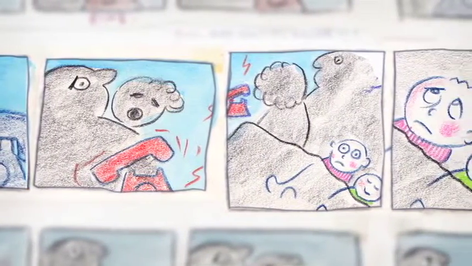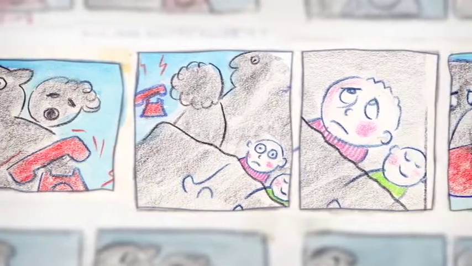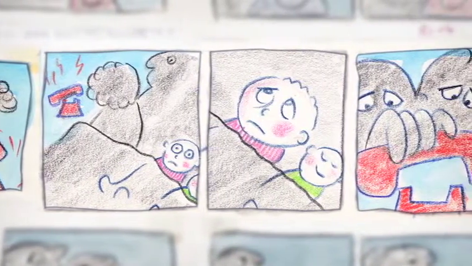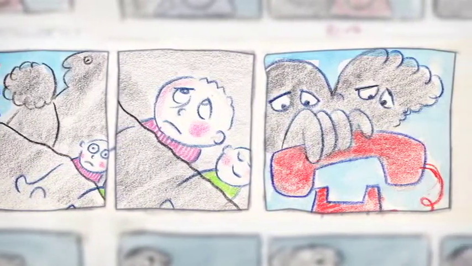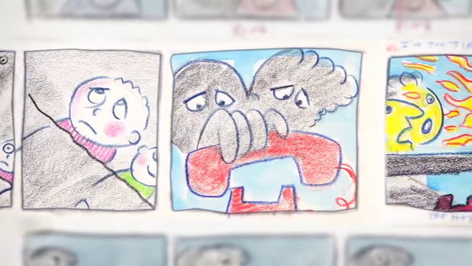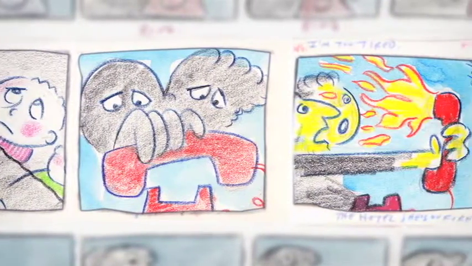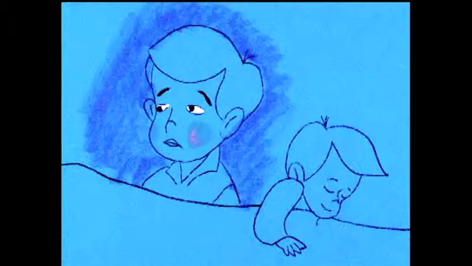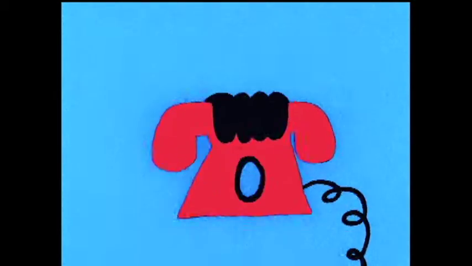This is the sequence in which my father's in bed, and the phone rings, and they learn that the hotel is on fire, and the fire comes out of the phone. It was just doing things in animation that you wouldn't normally do in live action.